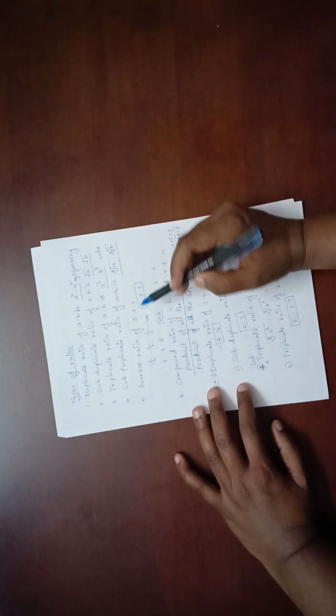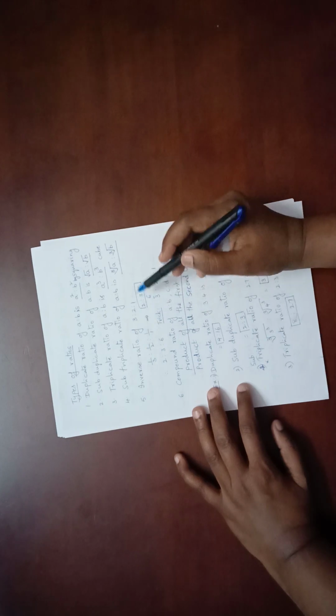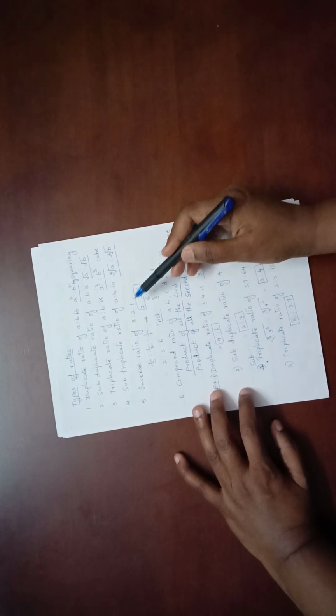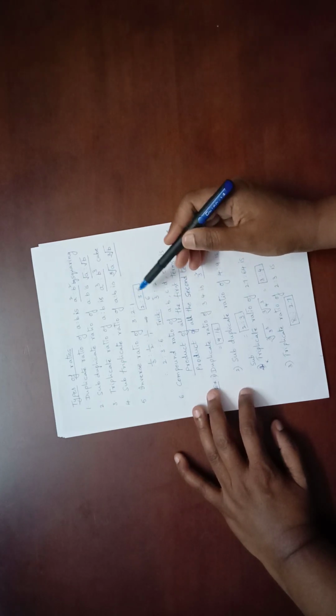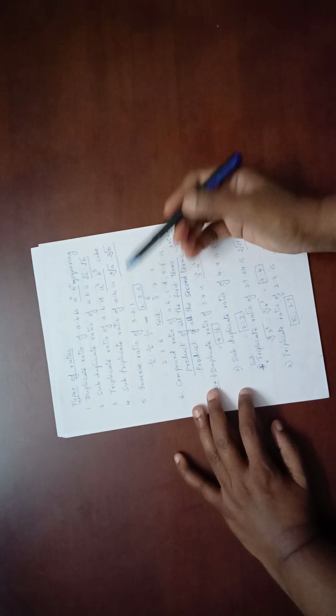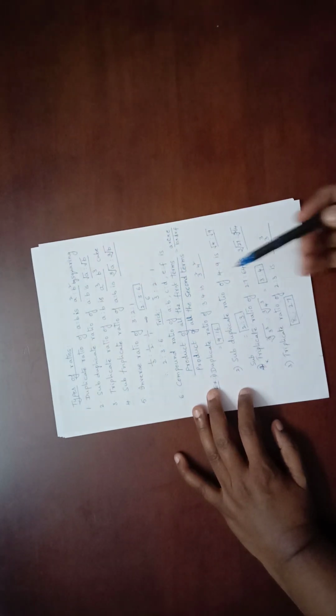So this is a trick. No need to do the whole calculation. By taking the help of this simple trick, you will get the inverse ratio.